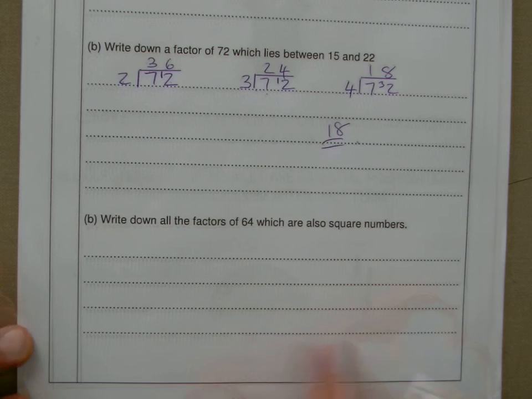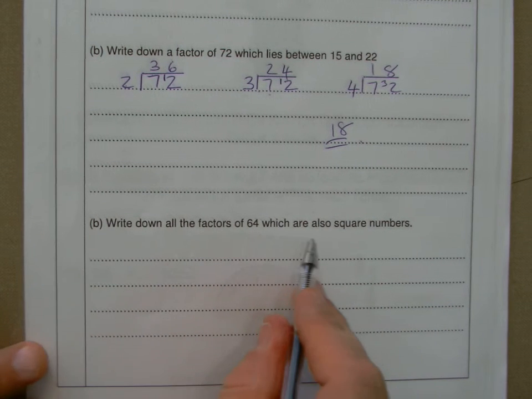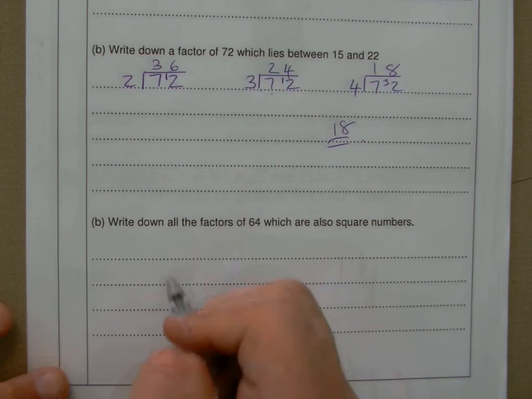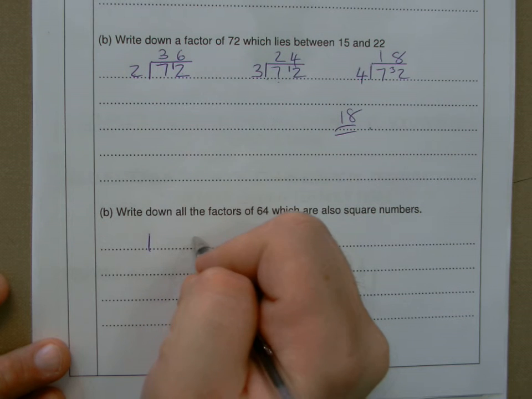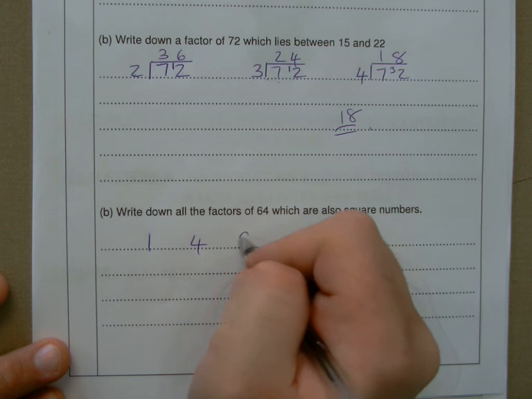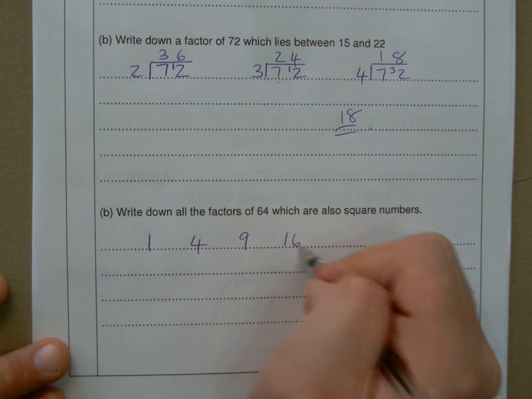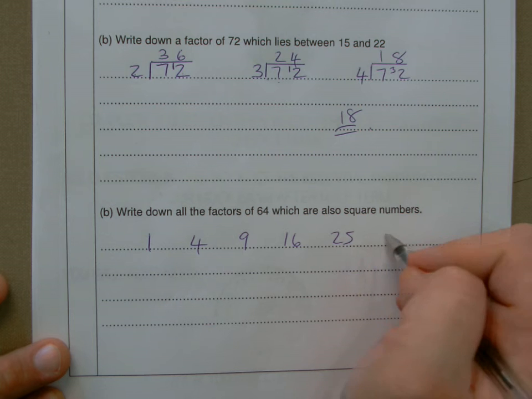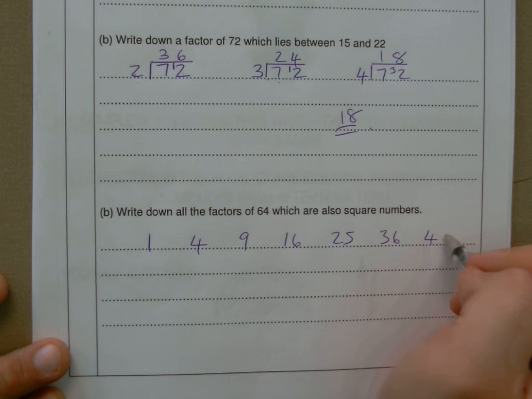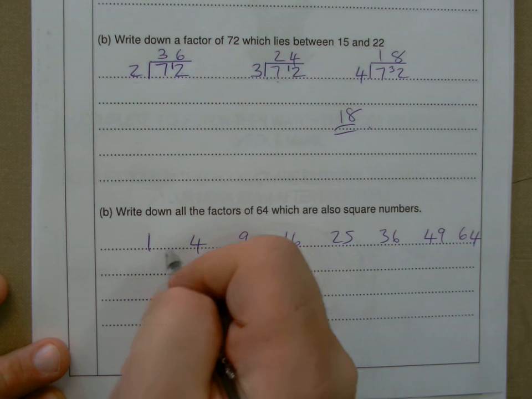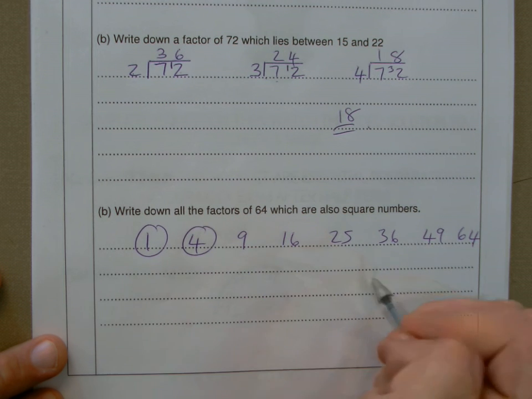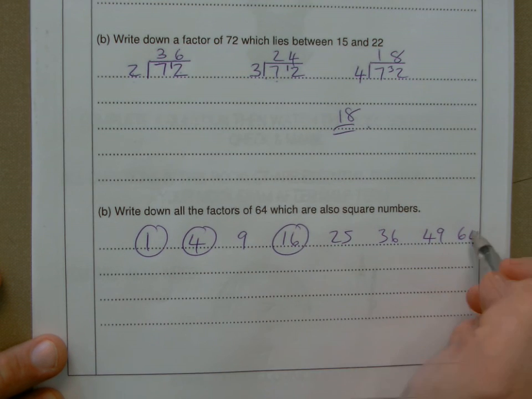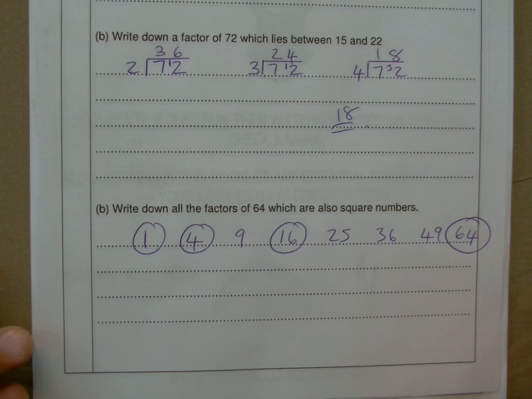Part C rather, it says write down all the factors of 64 which are also square numbers. Now if we think about our square numbers, 1 times 1 is 1, 2 times 2 is 4, 3 times 3 is 9, 4 times 4 is 16, 5 times 5 is 25, 6 times 6 is 36, 7 times 7 is 49, and 8 times 8 is 64. So we just need to now look at which of these square numbers are factors. Well, that goes into 64, that goes into 64, that goes into 64, and that also goes into 64.